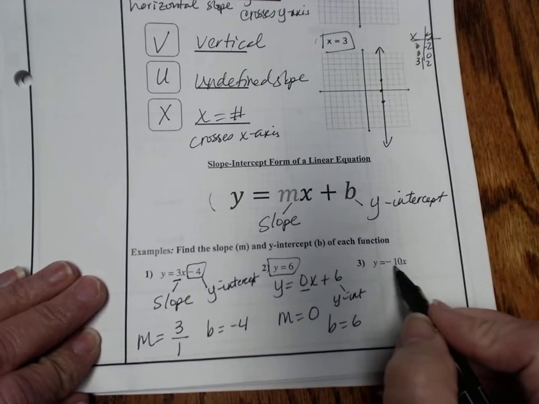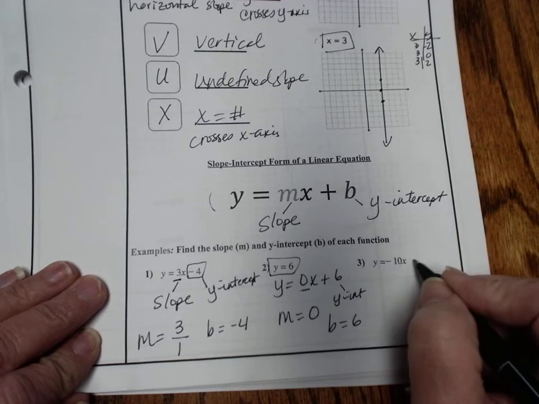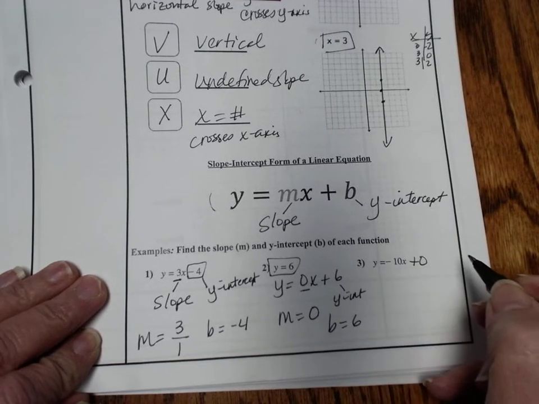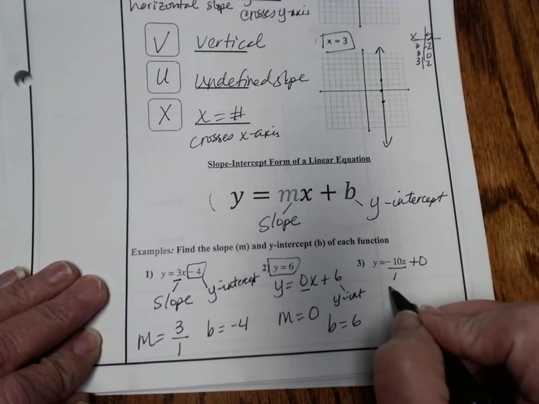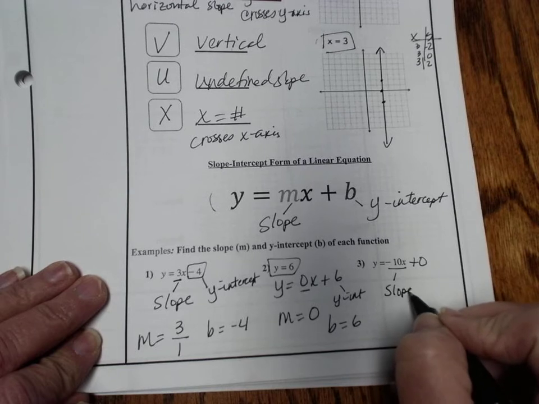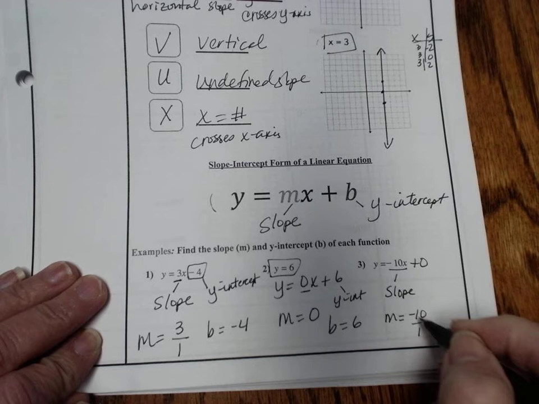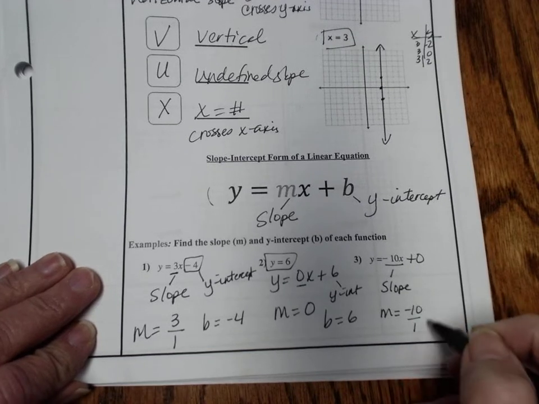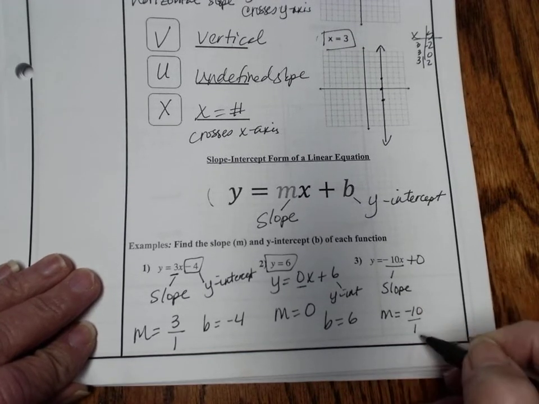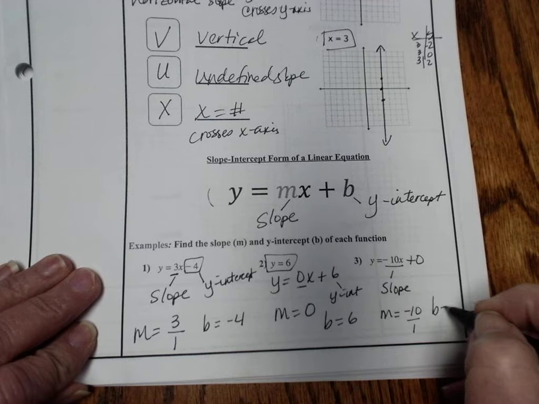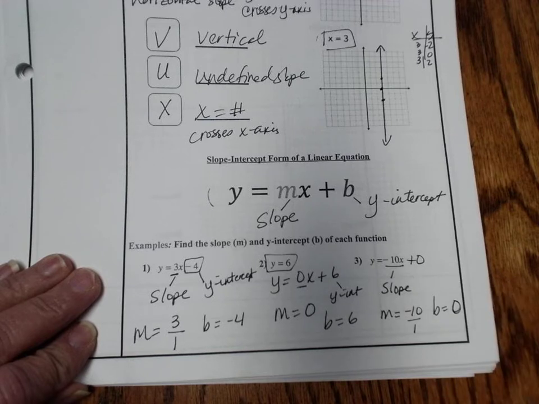Okay, this one, negative x, so this is really saying negative 10x plus 0. So your slope is negative 10, and you can think of it as negative 10 over 1. You can write just negative 10, but I'm going to show you why I want you to think of negative 10 over 1. And then your b, your y-intercept, is 0.